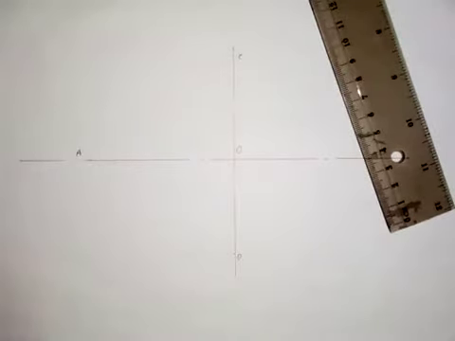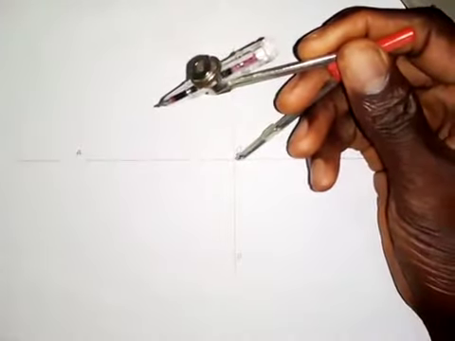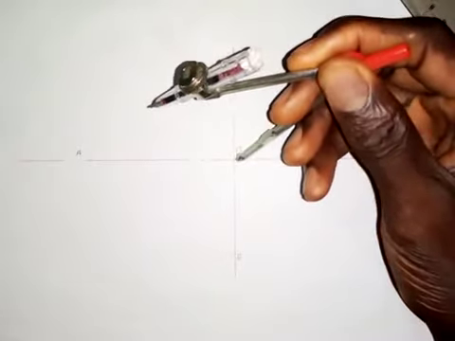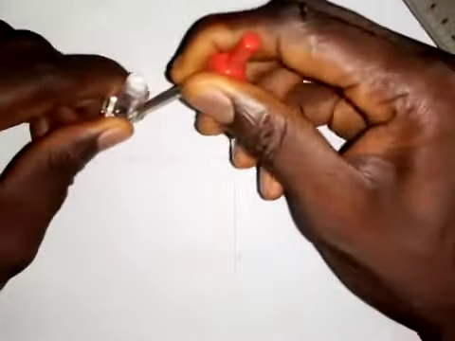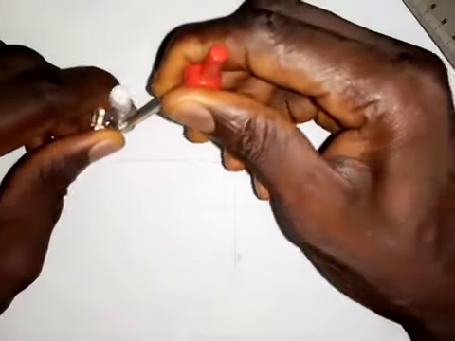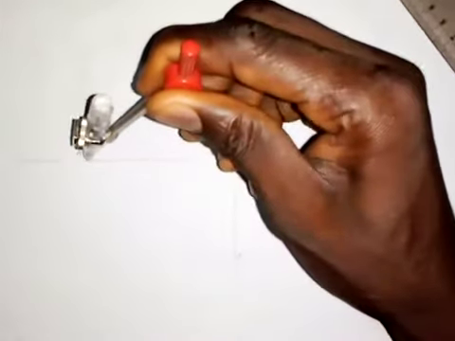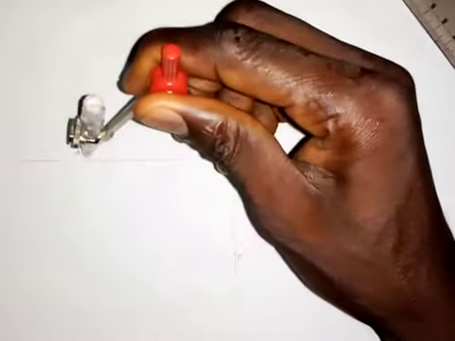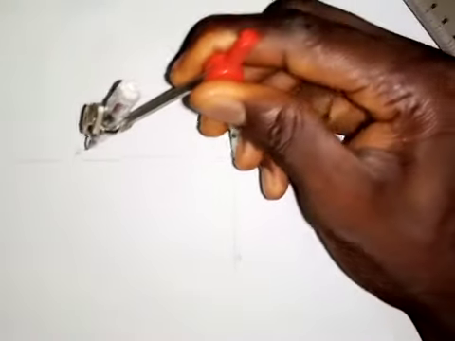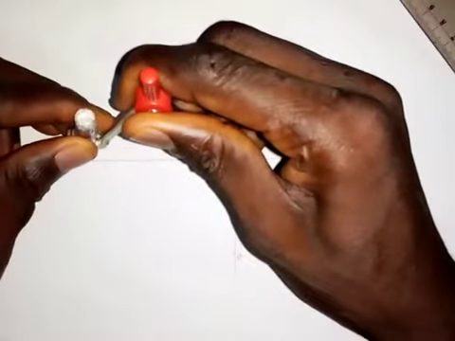Having done this, the next thing we need to do is to locate the focal point, because we are asked to use the focal point method. So what we need to do is to place our compass at point O, where the two lines intersect, then extend it to point A, which is 75 millimeters. Or just take this distance OA or OB, any one that you like, as I'm doing here.